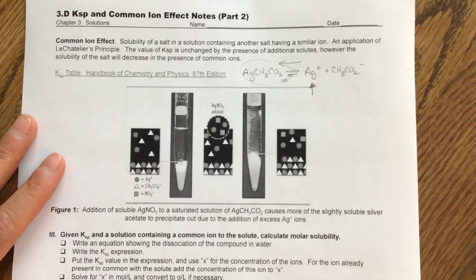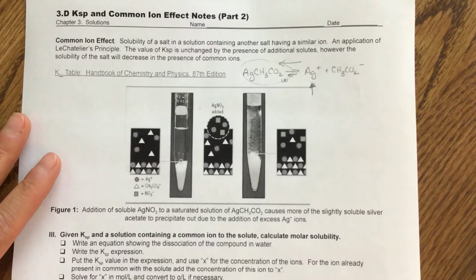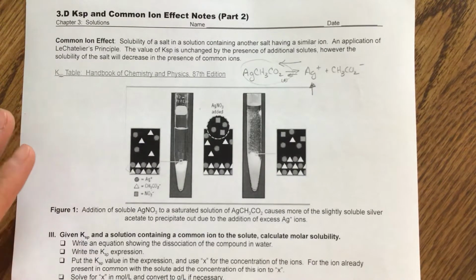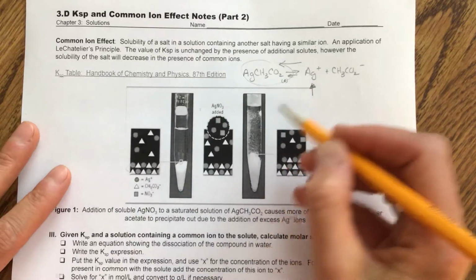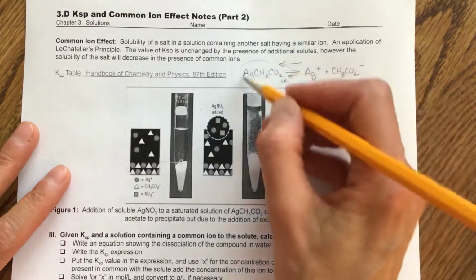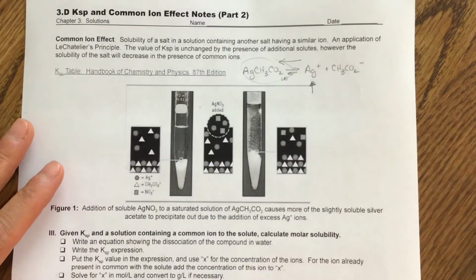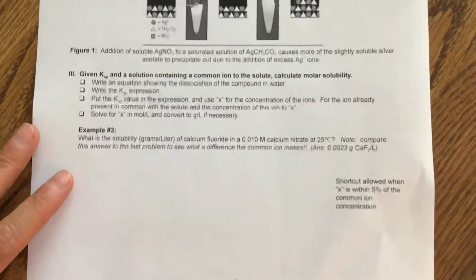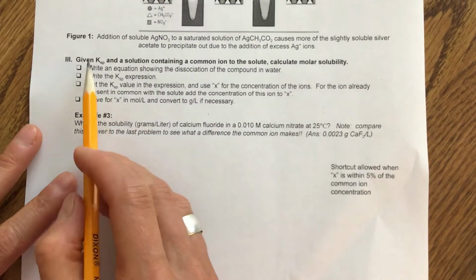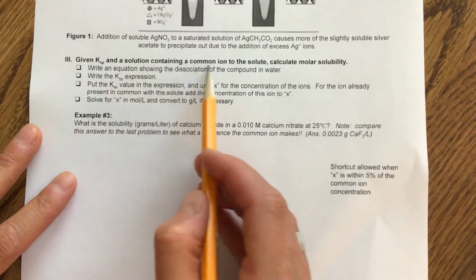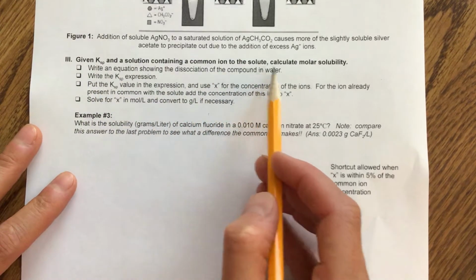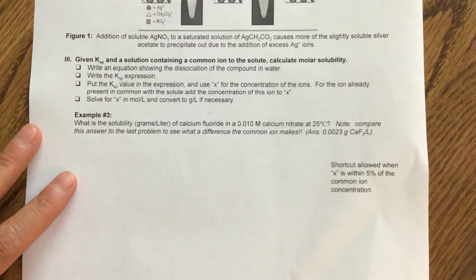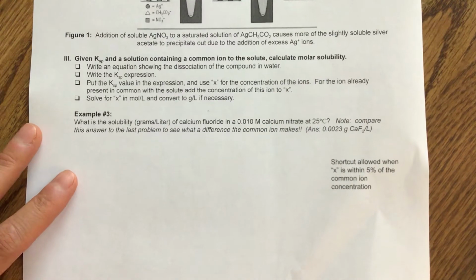Some people call this process salting out, where if they want to remove a particular salt from a solution, they can actually add a common ion, and that'll cause that salt to precipitate out. In example number 3, you'll work with a problem where you're given the KSP and a solution containing a common ion to the solute, and your job is to calculate the molar solubility, or the solubility in grams per liter.